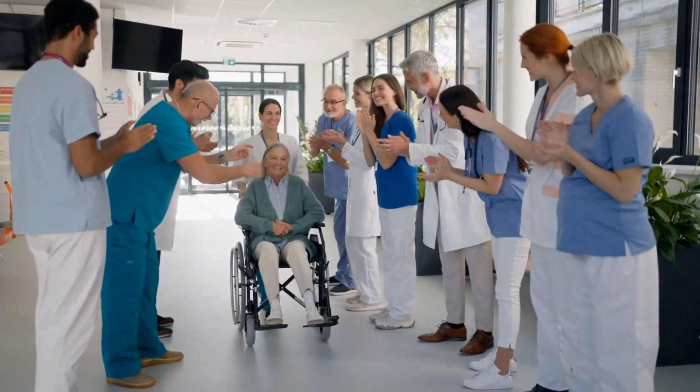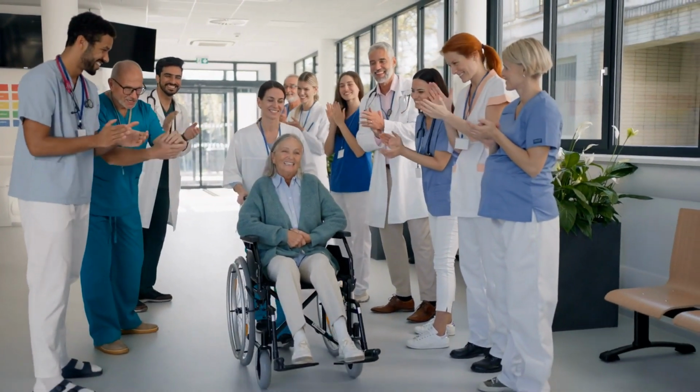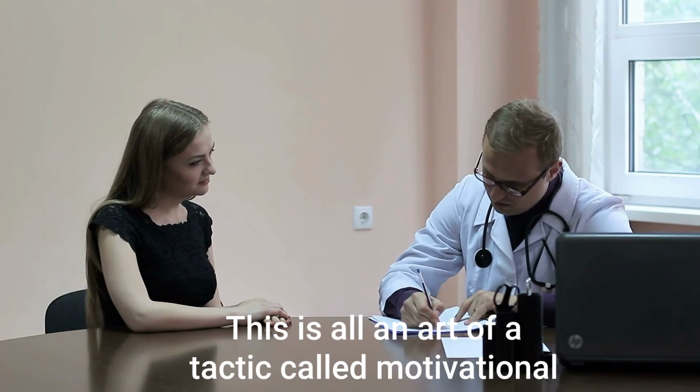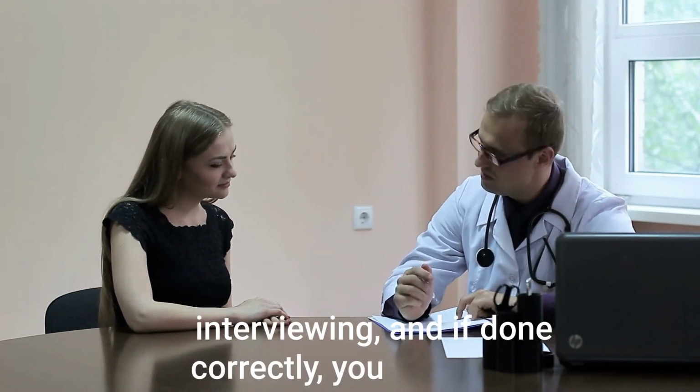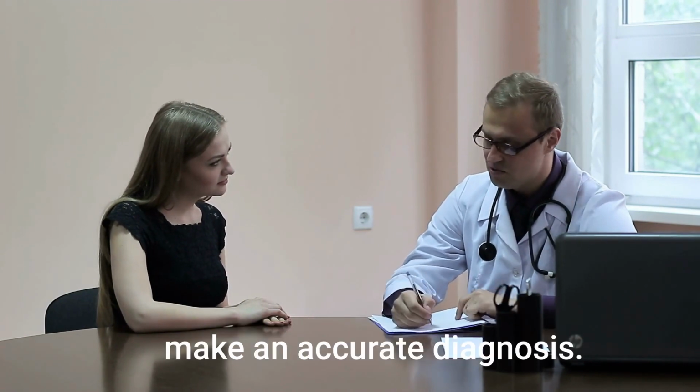You are working on gaining the trust of the patient by being empathetic, as well as acknowledging their feelings and not being dismissive. This is all part of a tactic called motivational interviewing, and if done correctly, you will calm a supremely anxious patient and get the data you need to make an accurate diagnosis.